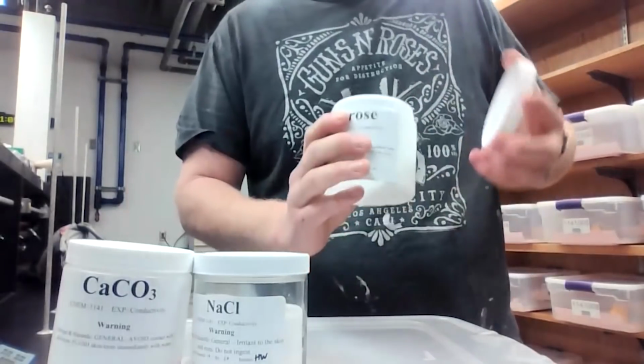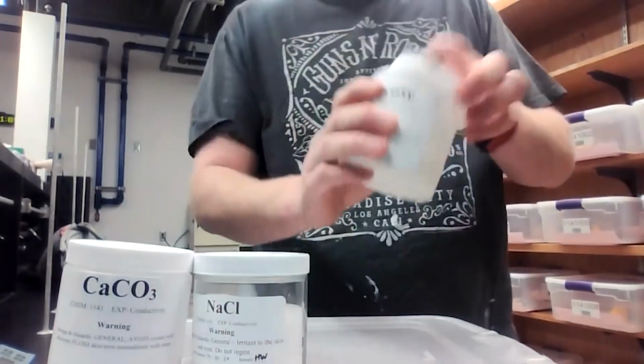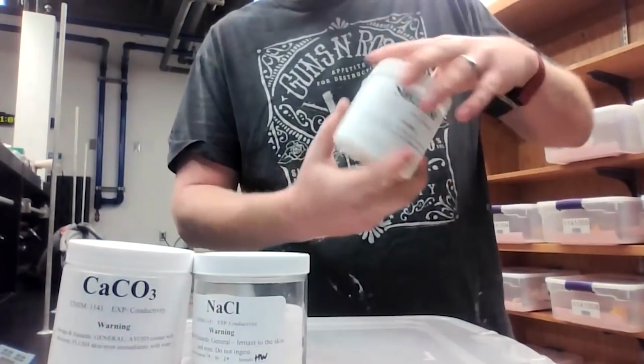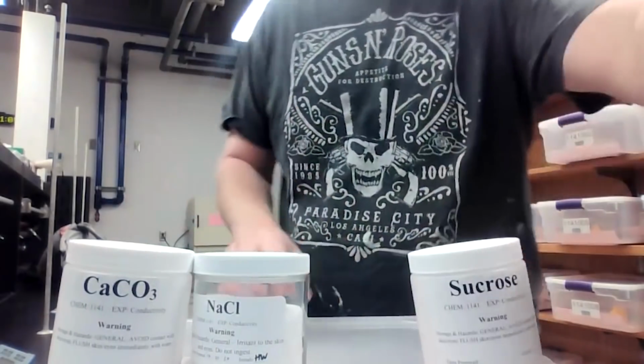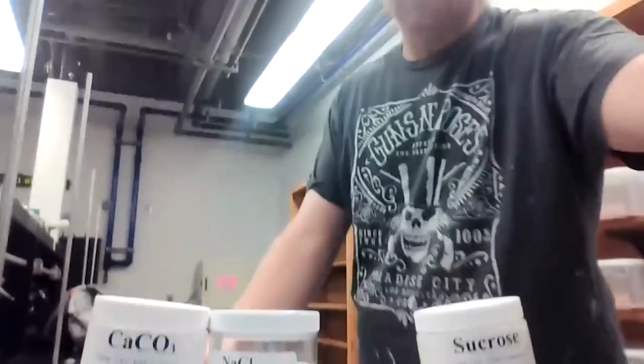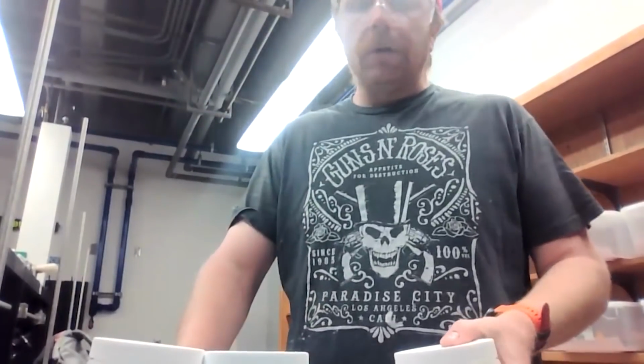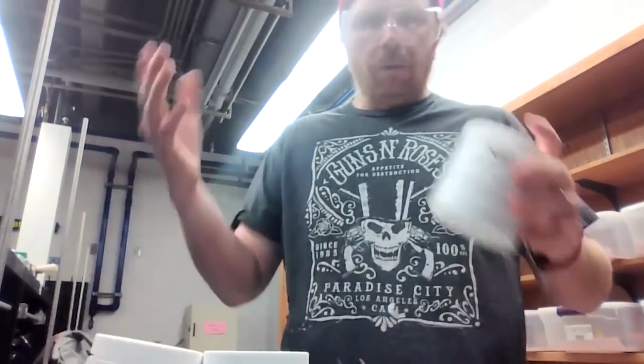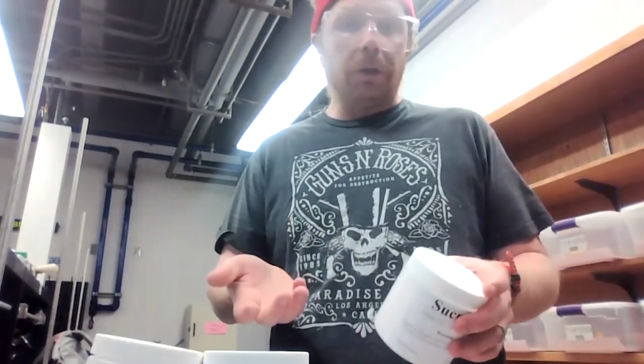This last one, sucrose. Sucrose is a solid. It is not an ionic solution, but rather it is a molecular solution. So what we're going to be doing is looking at the similarities and differences. On one hand, they look a little bit similar.